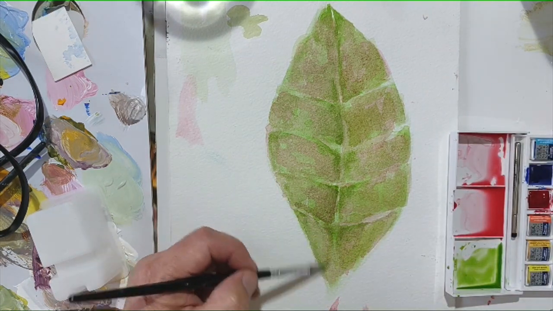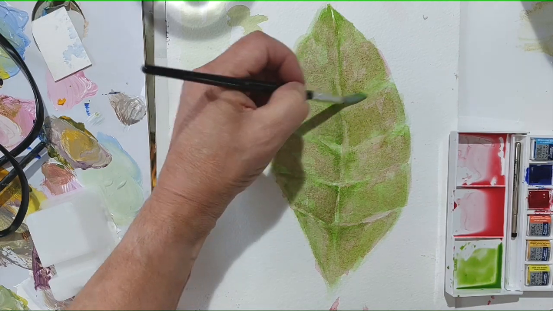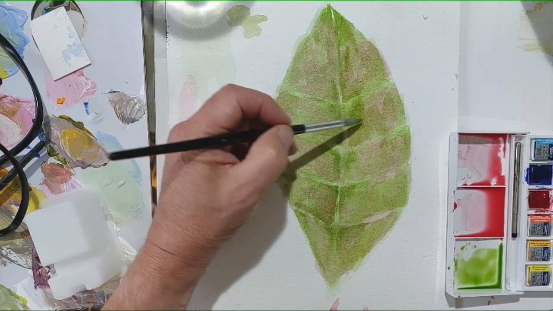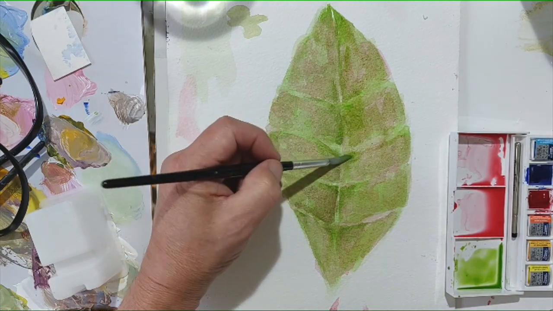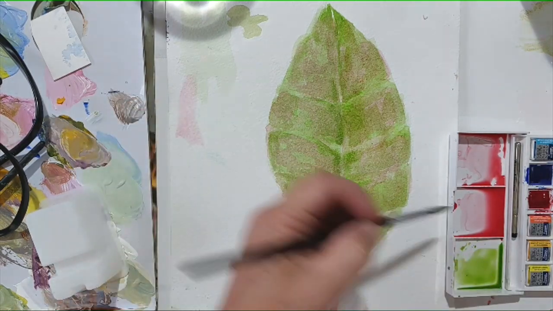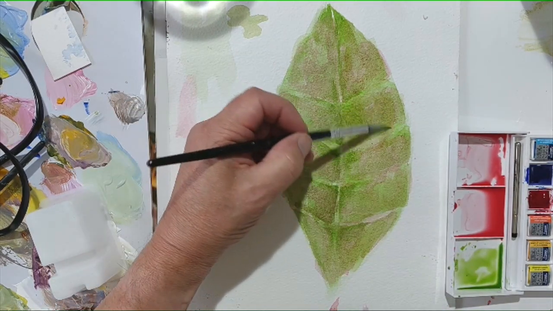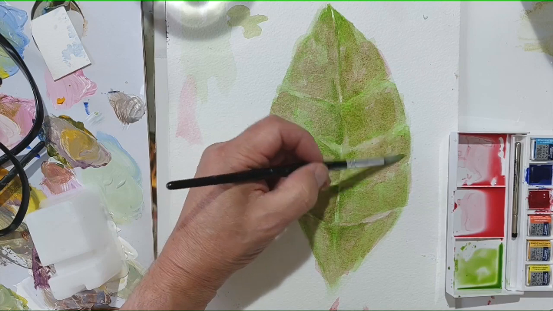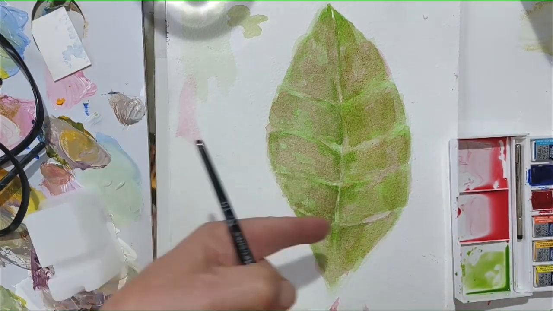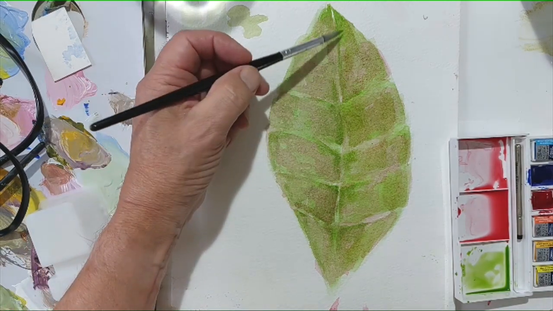But what's happening is that we are getting, this must be layer number, I don't know, 4 perhaps. And maybe what I'll do is I'll not do too much to the left hand side actually, just to see how that contrasts with this side when it's dry, you know.